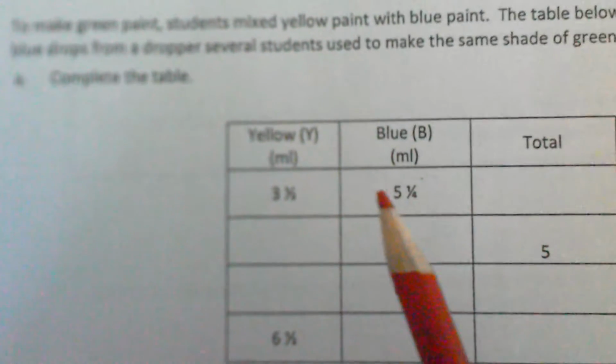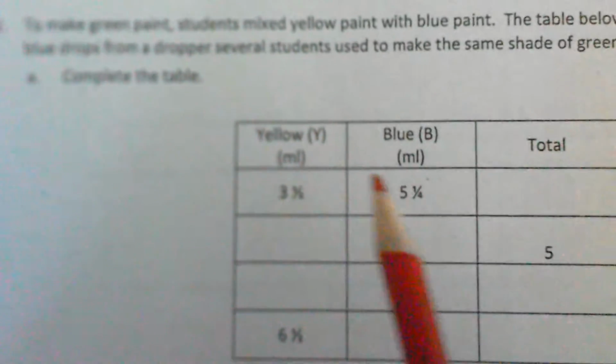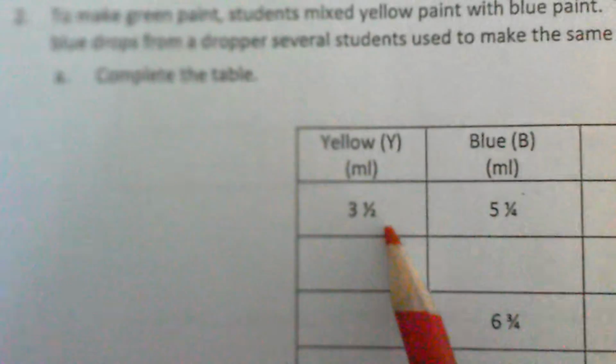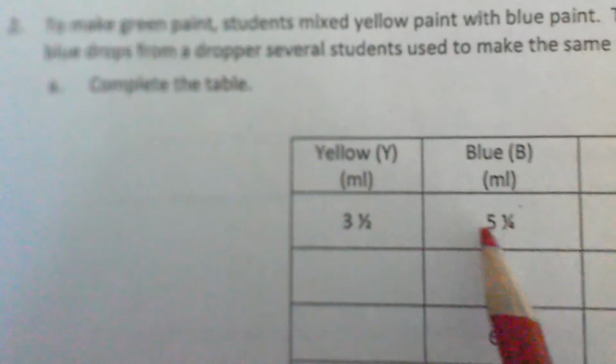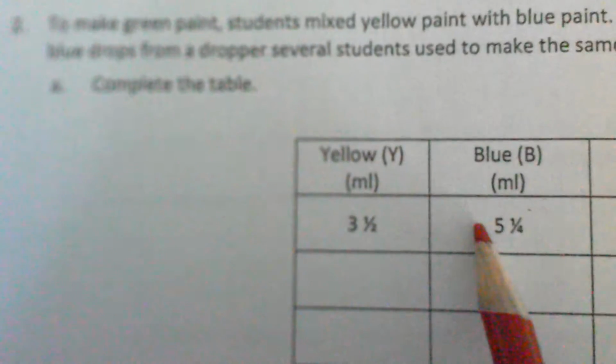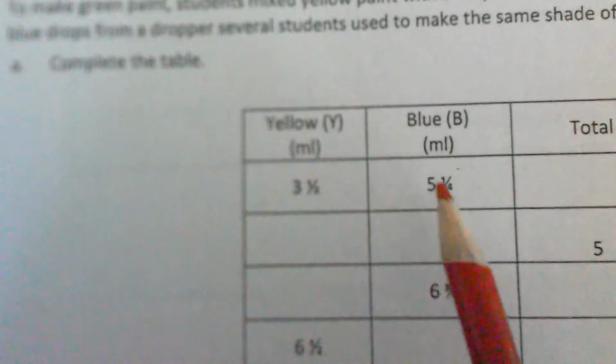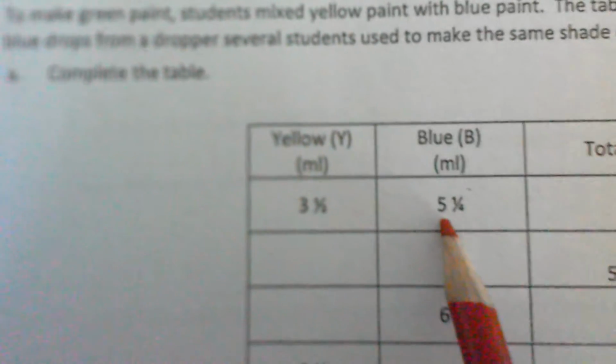So I'm going to use what I know combined to help me out here. Here I know the amount of yellow, which is 3.5, and I know the amount of blue, which is 5 1/4. I'm going to use that ratio between the two of them to figure out all of them. So I'm going to start by dividing 5 1/4 divided by 3.5. Remember on your calculator how to type in fractions.